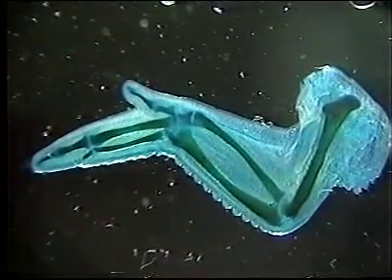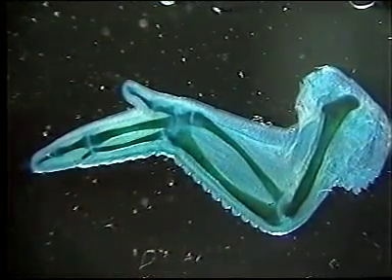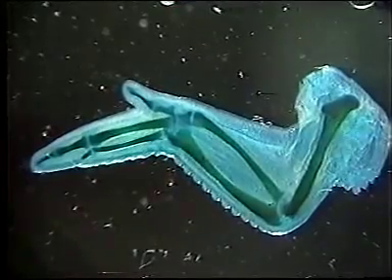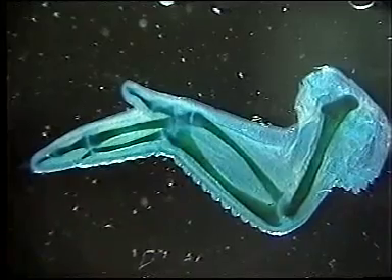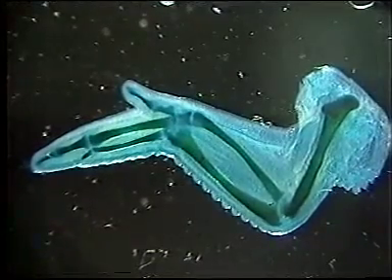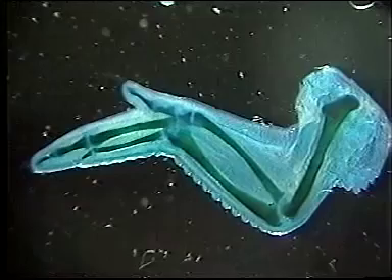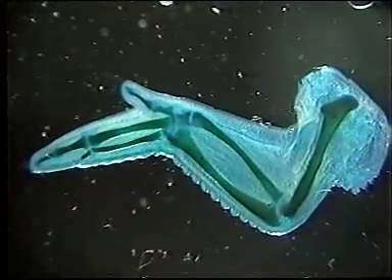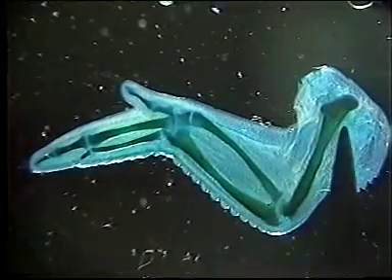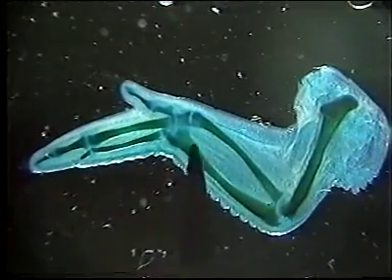This is the normal wing at 10 days. It's been fixed and stained so that we can see the skeleton, and we can see lots of other details too. You can see very clearly the elbow, the wrist region, and the hand, and the humerus, radius, ulna.